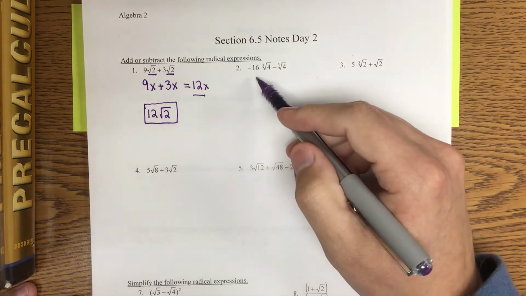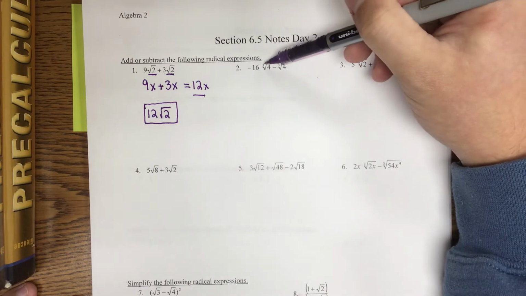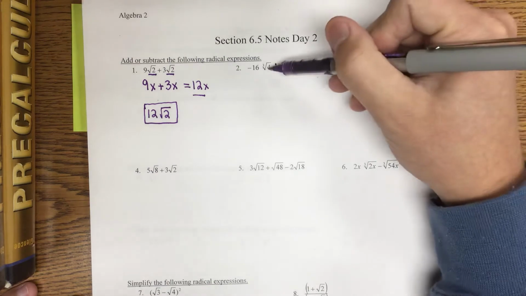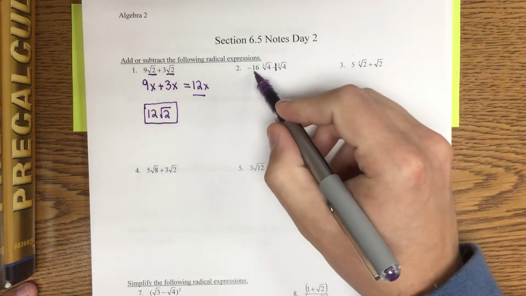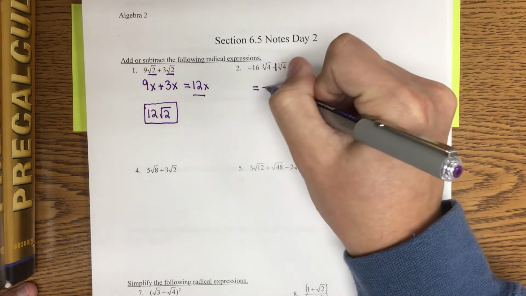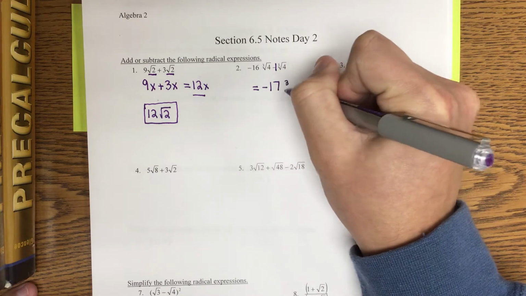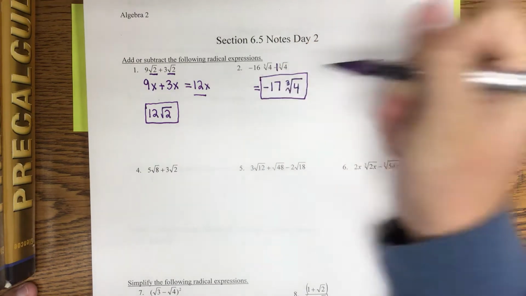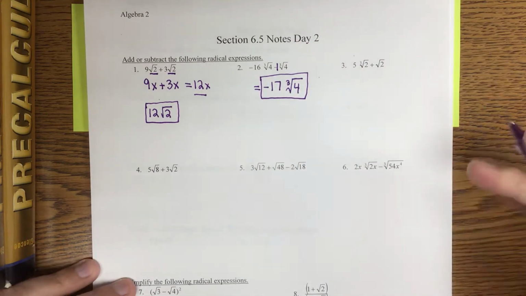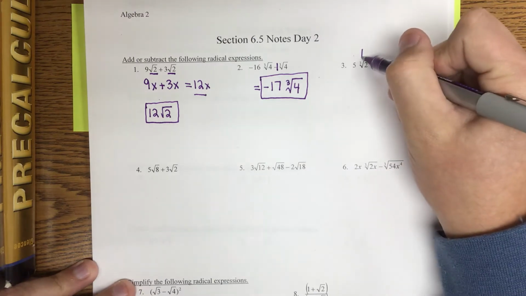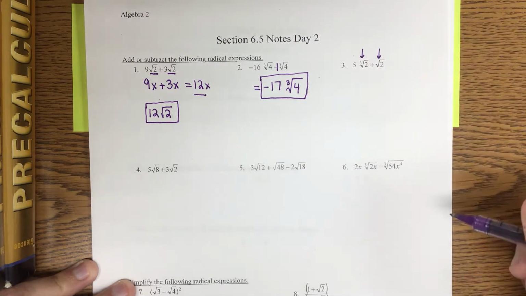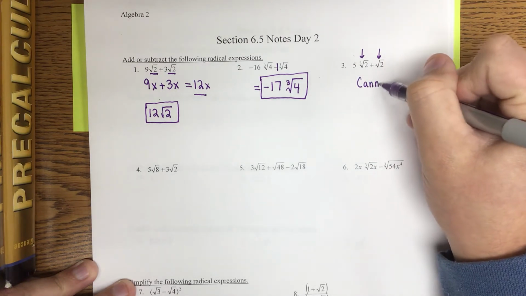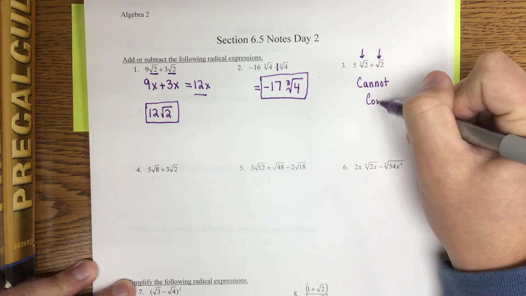For number 2, I have negative 16 cube root 4 minus 1 cube root 4. So the roots are the same. Negative 16 minus 1 would be negative 17, and then cube root 4. So to add or subtract radicals, they have to be like terms. Then when we go over to problem number 3, you'll notice that while the number underneath is the same, the roots themselves do not have the same index. As a result, we cannot combine these.